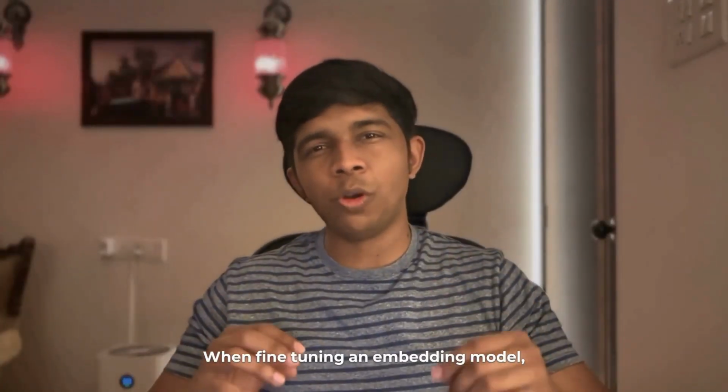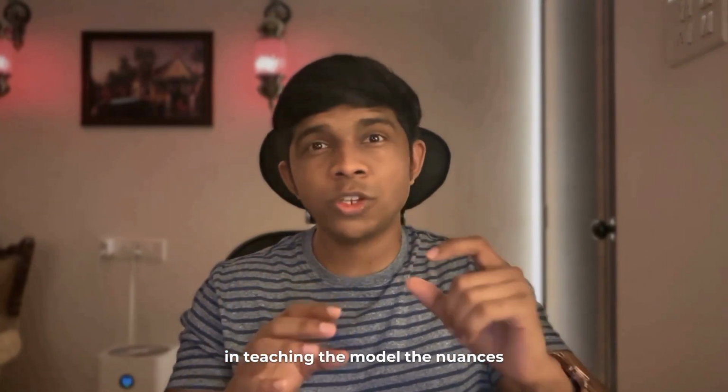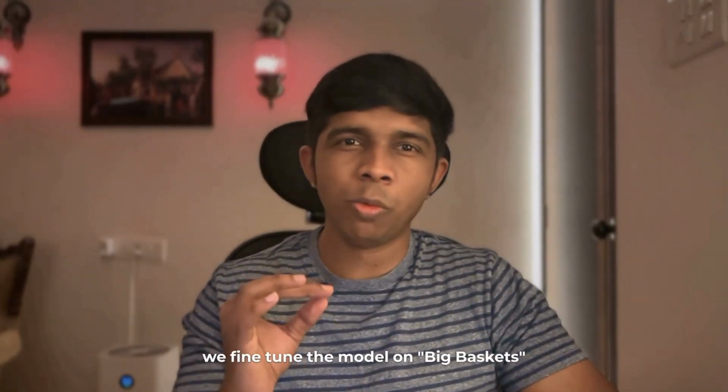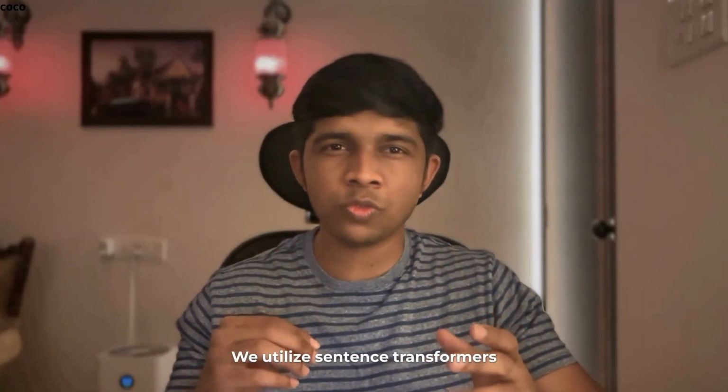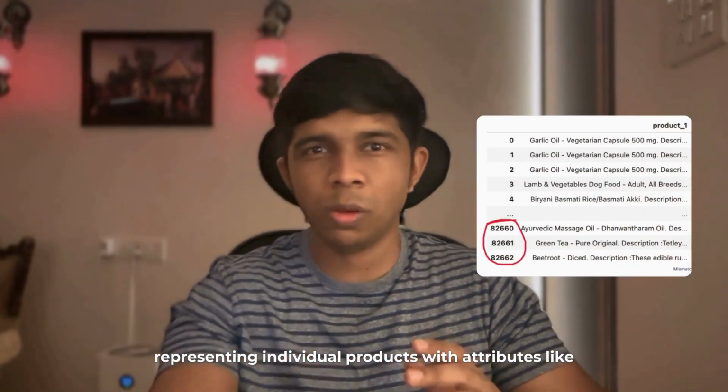When fine-tuning an embedding model, the underlying data set plays a very crucial role in teaching the model the nuances of the specific use case. In our case, we fine-tuned the model on Big Basket's complete product list, which is a Kaggle dataset. We utilized sentence transformers to fine-tune our embedding model. Now, the original dataset had over 27,000 rows representing individual products with attributes like name, category, description, and so on.